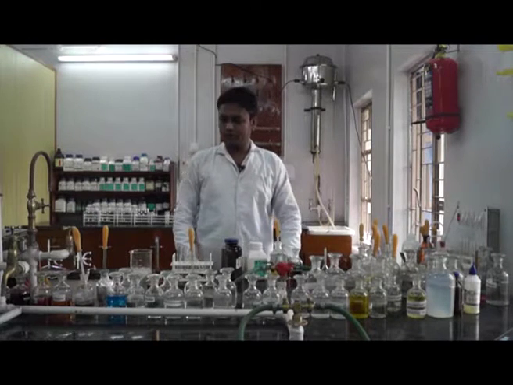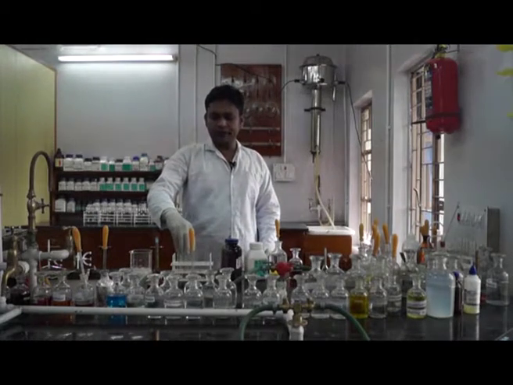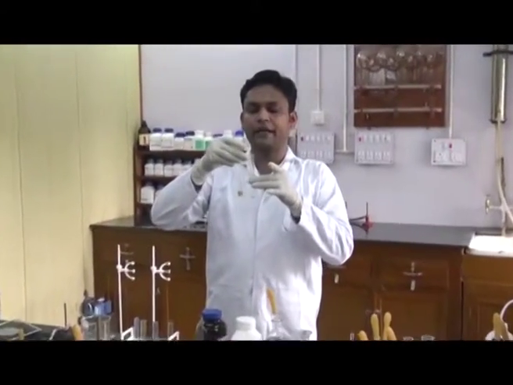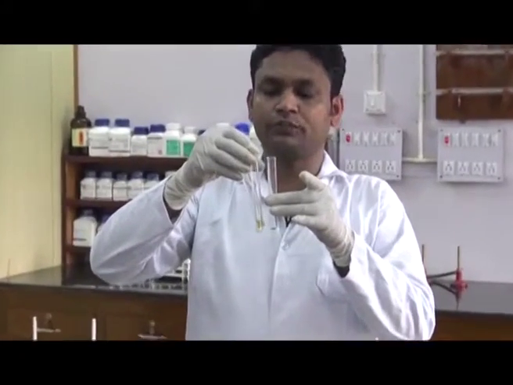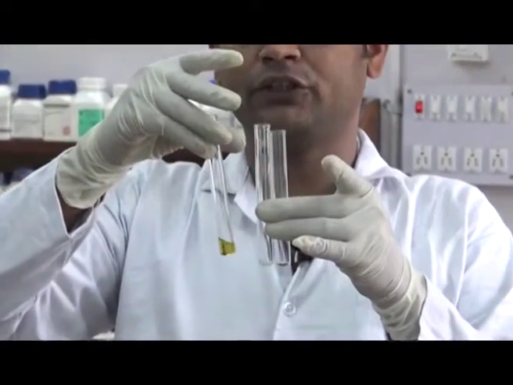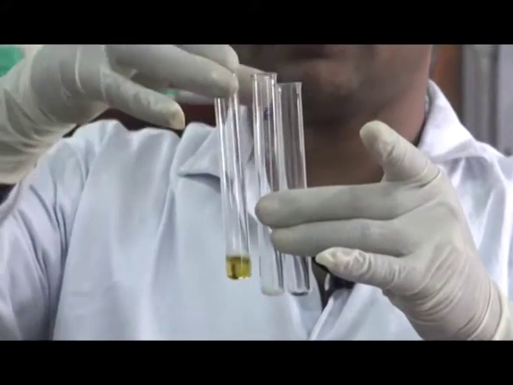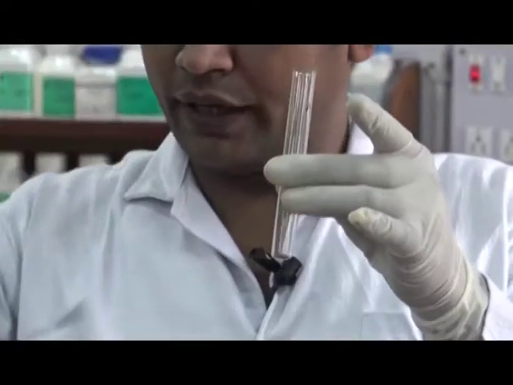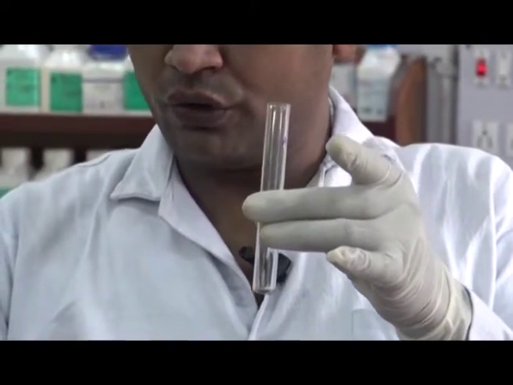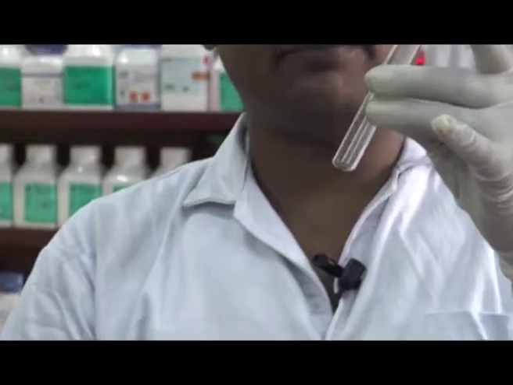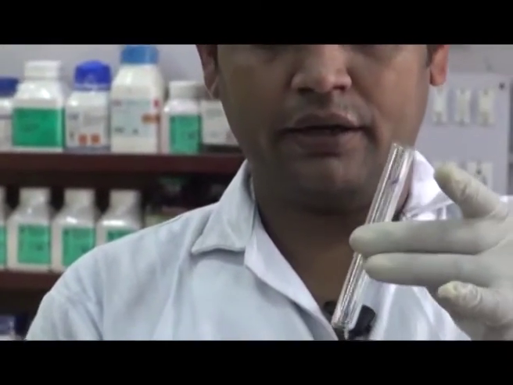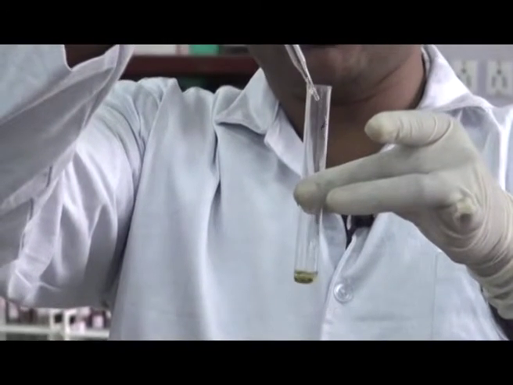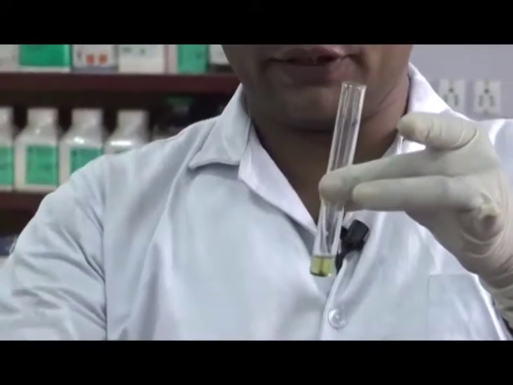positive result. For this reaction, we will take 3 test tubes marked test tube A, test tube B, and test tube C. In test tube A, we will take the sample that contains the aromatic amine group and dissolve it in dilute HCl.